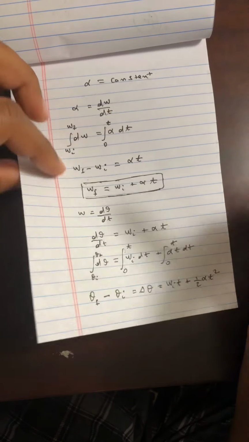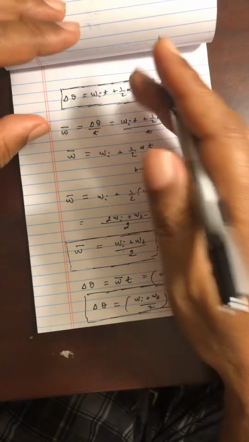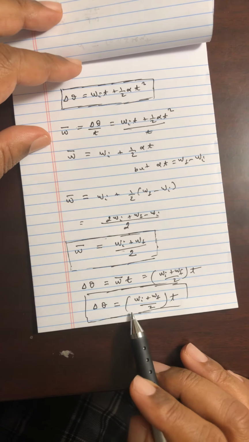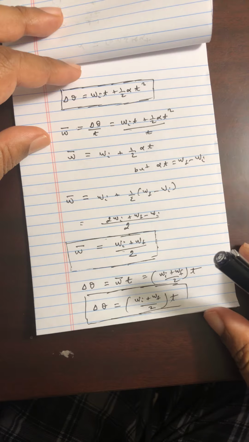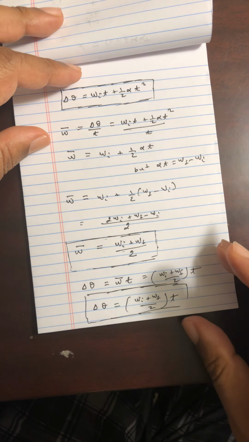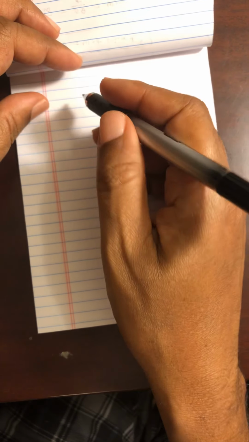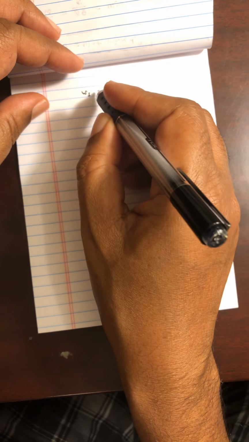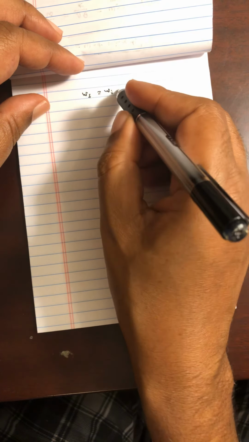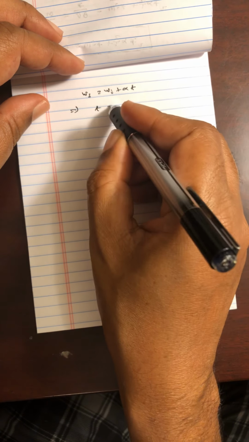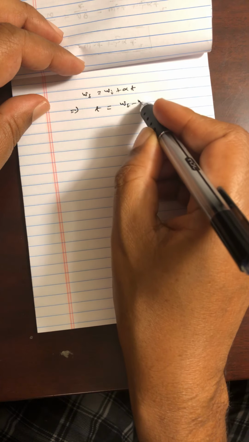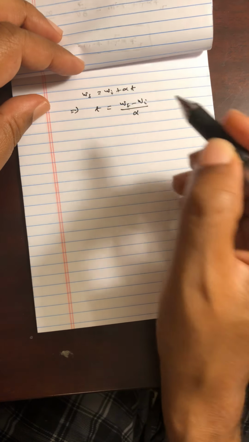This equation and this equation are dependent. These are dependent equations, which means they're obtained by combining these equations. All right, now let's substitute for t. We've got the following formula: omega final equals omega initial plus alpha times t. That tells us t equals omega final minus omega initial divided by angular acceleration.